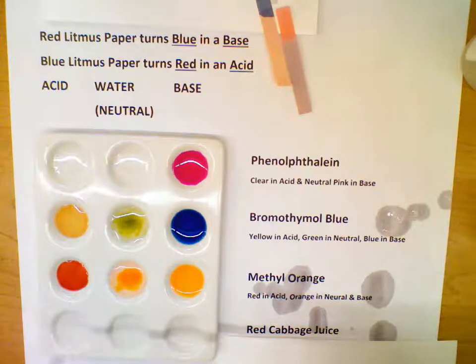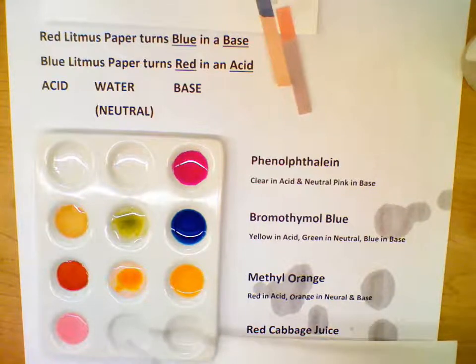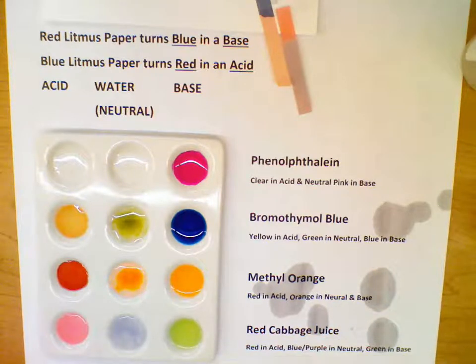If I put some of the cabbage juice in the acid, it turns pinkish red. If you put the indicator in the water, it's a bluish purple, and the cabbage juice indicator in a base turns green. And that's what this says here. It's red in an acid, blue/purple in something neutral, and green in a base. So these are the different indicators that we're going to be using, and we're going to have a lab using them later.